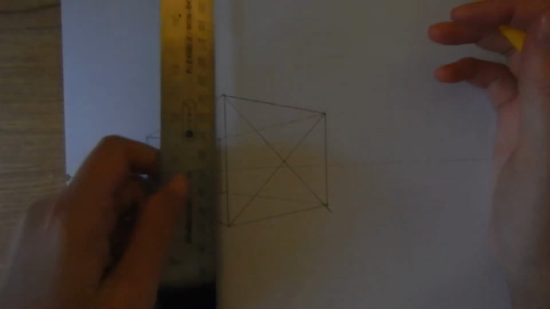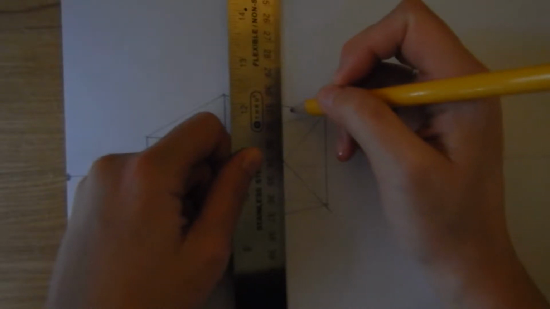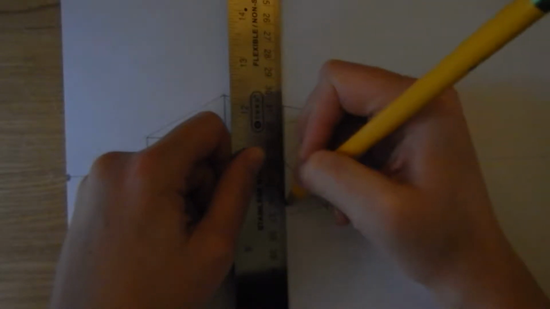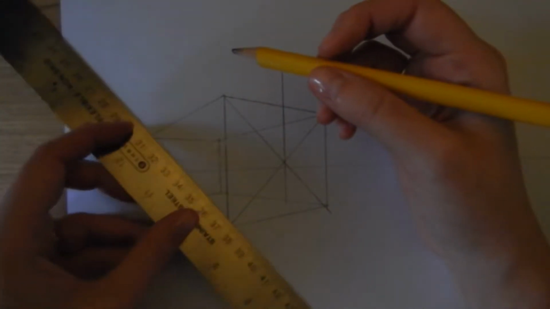So I use the X again to find the middle. This is crucial because it's in perspective, so you're not going to just be able to measure it to find the middle. So same thing in the back.